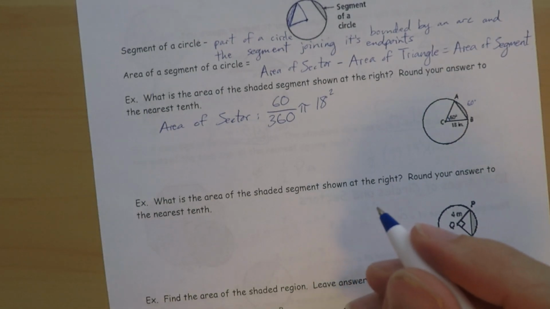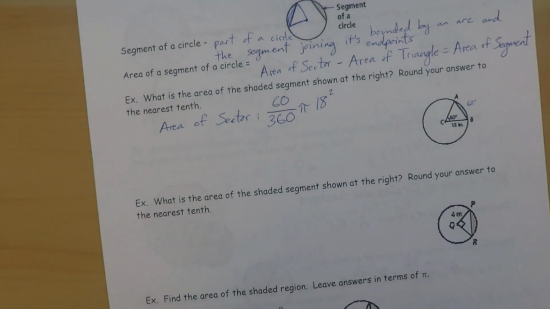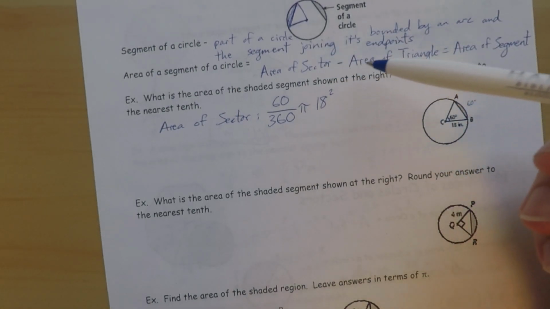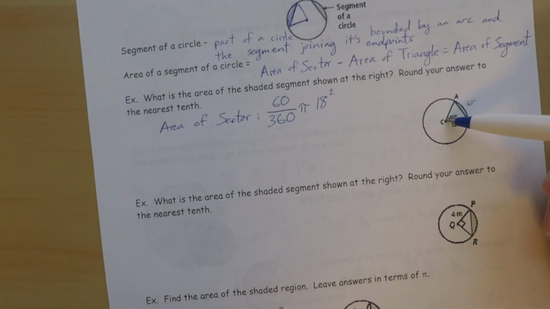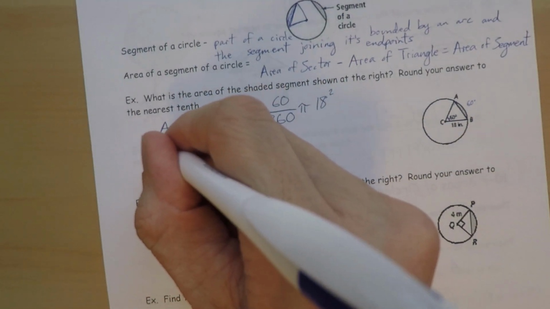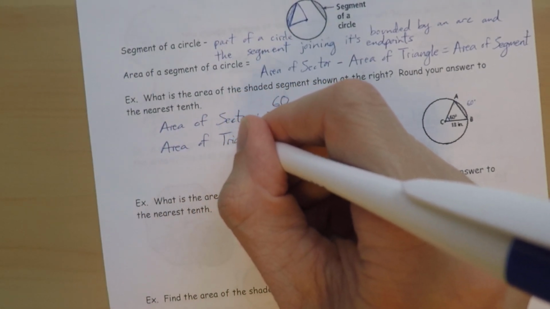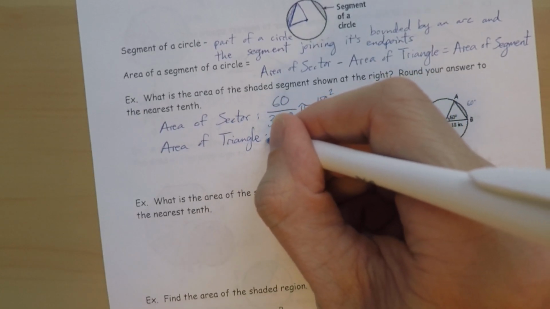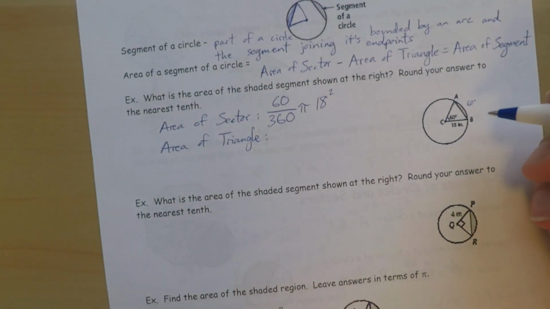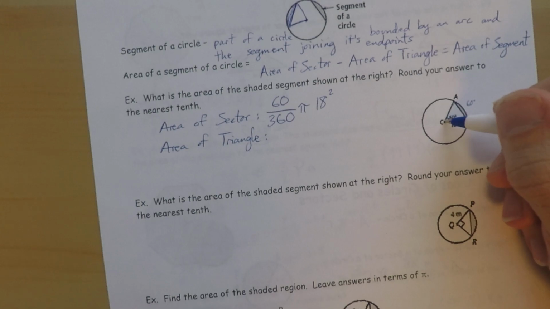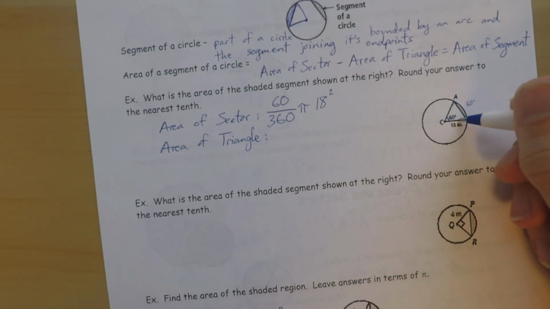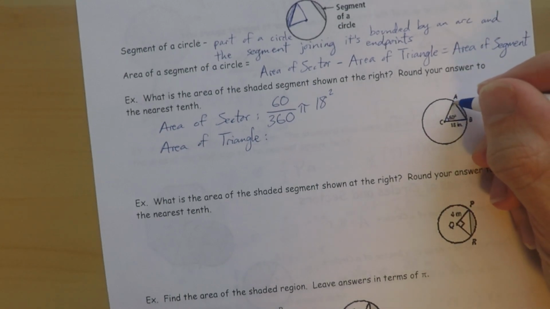What I then need to know is the area of my triangle. I'm going to take the area of my sector and then subtract the area of this triangle right here. What will be left over is the area of my segment. So I need to find the area of the triangle. The area of my triangle is going to be 1/2 base times the height. I have this side is 18. That'd be a good base. Then I just need to know the height.